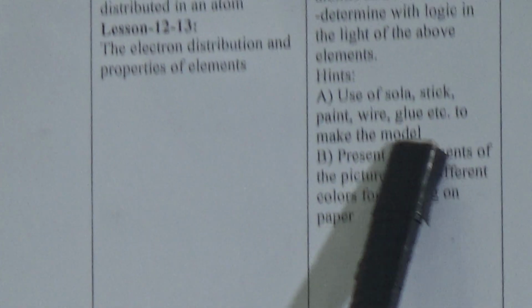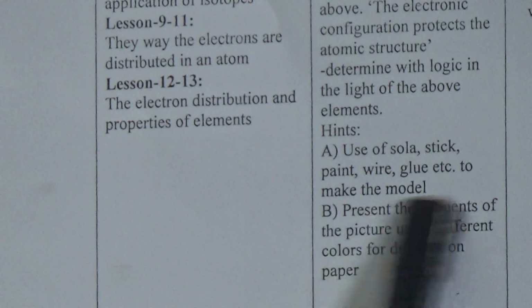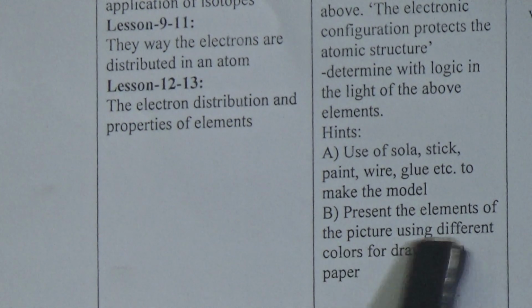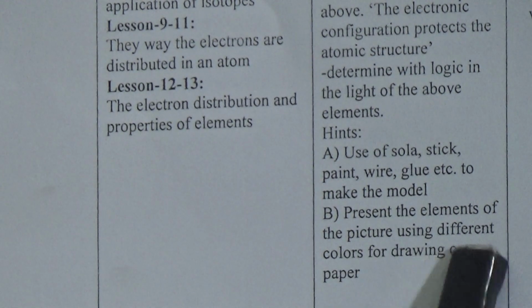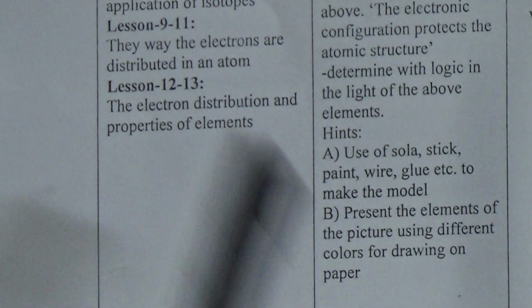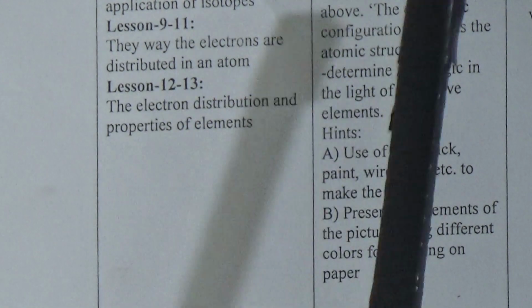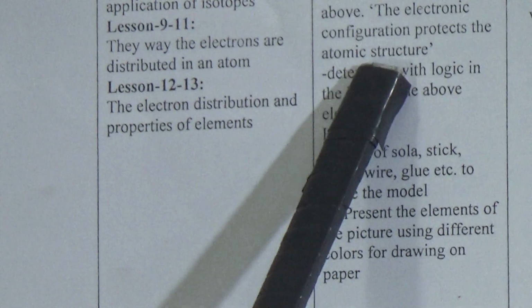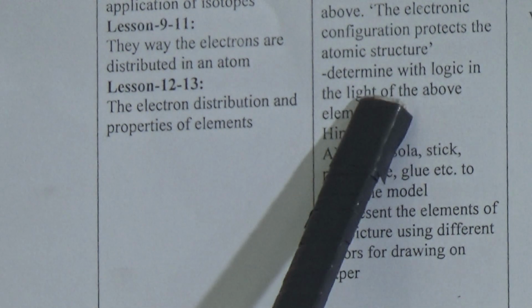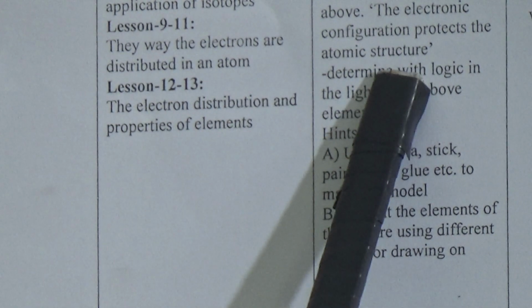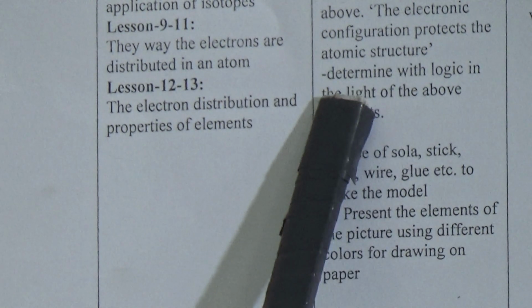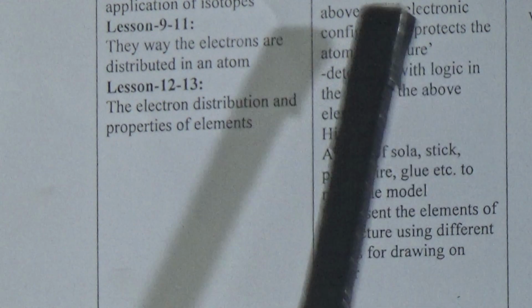Now come to the hints. Use ruler, stick, pens, wire, glue, etc. to make the model, and next, present the model of the picture using different colors of drawing on the paper. Dear students, you have to draw the model in your assignment copy by using different colors, and you have to write the description, and you have to determine with logic that electronic configuration protects the atomic structure.